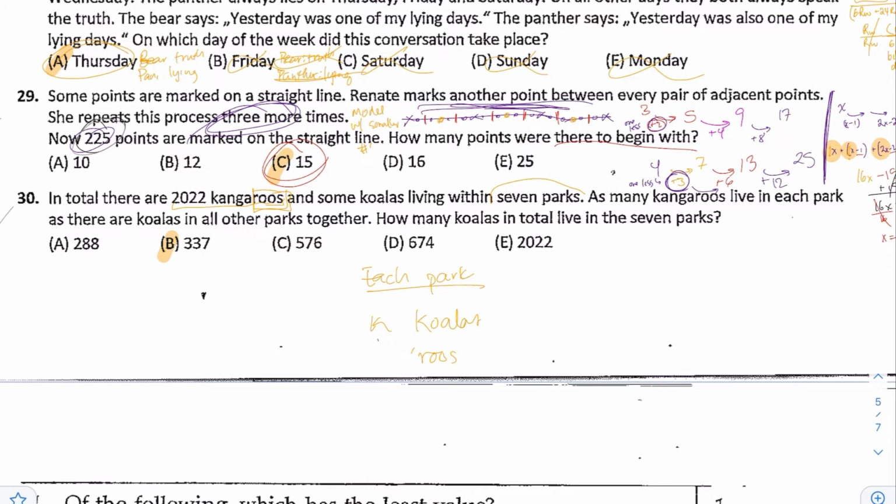Now, the number of kangaroos that live within each park is all the koalas in the other parks together. So that's important because if this is, let's say, Park 1, there are 6 other parks here. And if you look at the koalas from the other 6 parks, each of these will be a K. So there will be a total of 6K koalas in the other parks, which means there will be 6K kangaroos in each park.